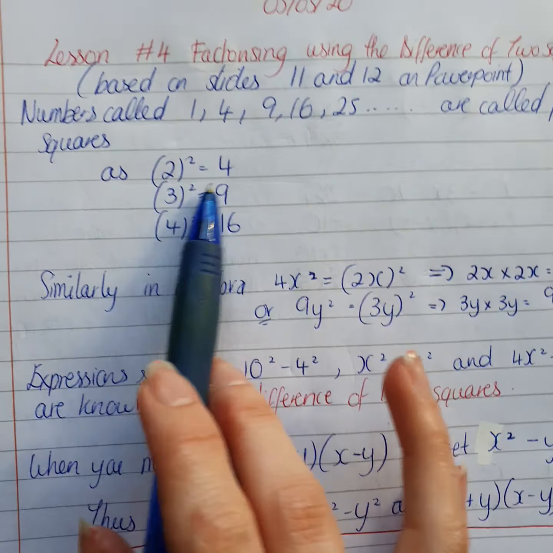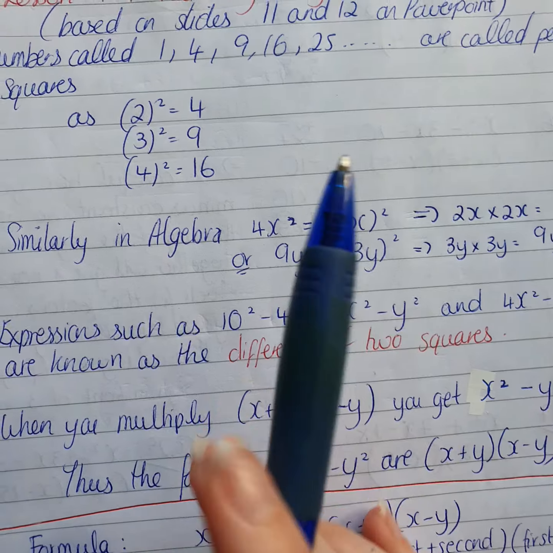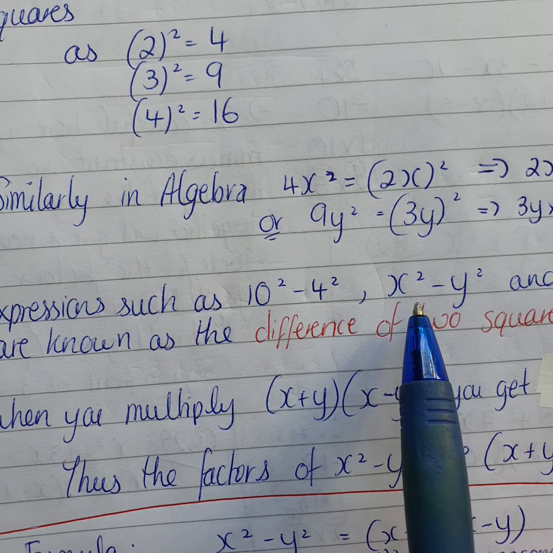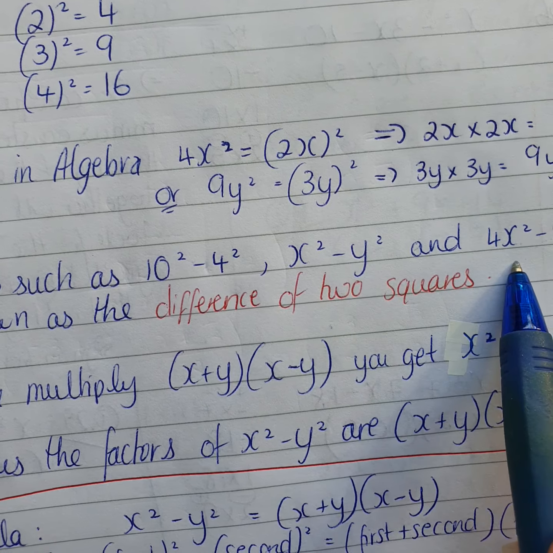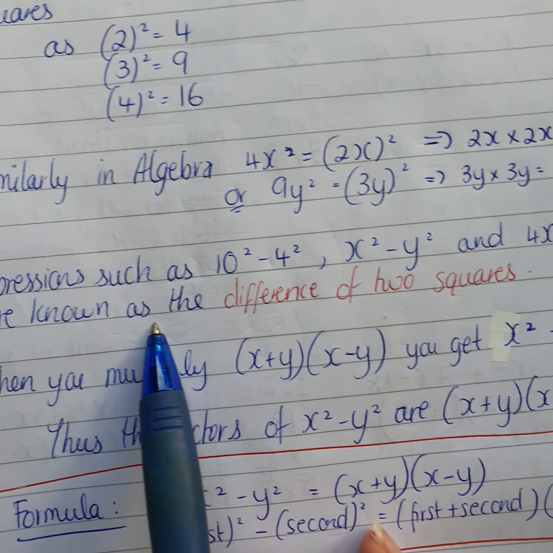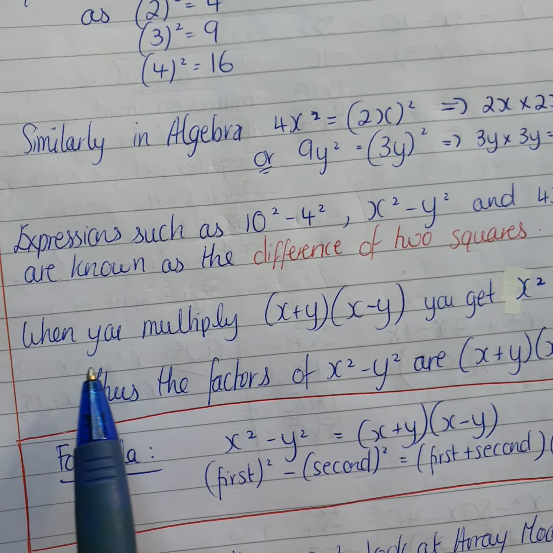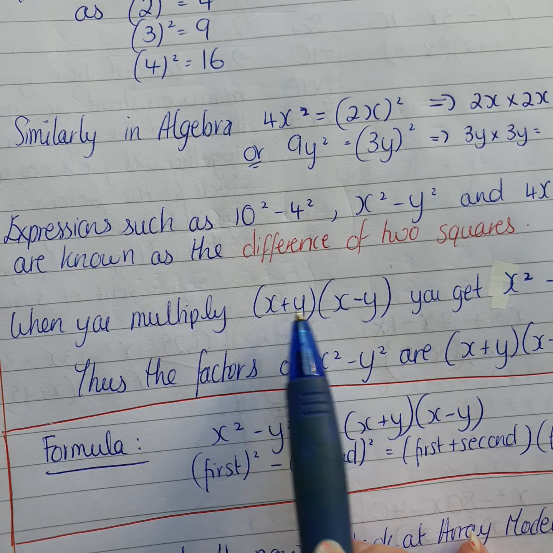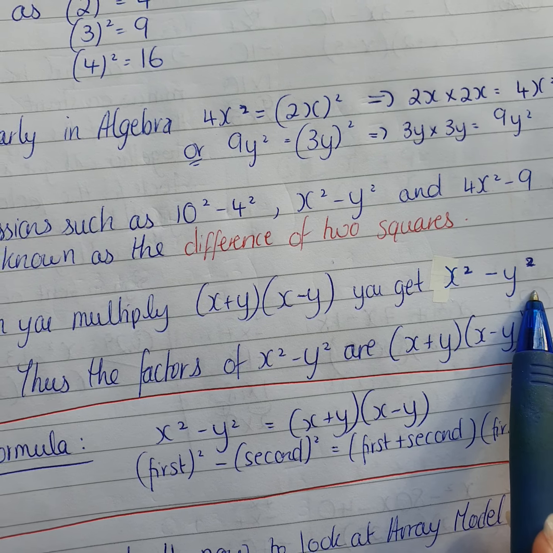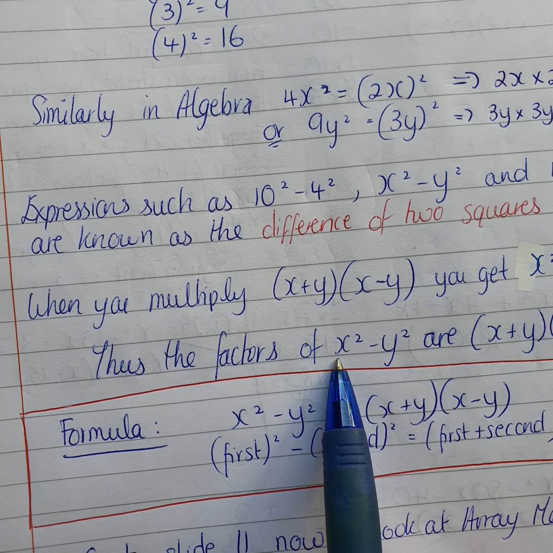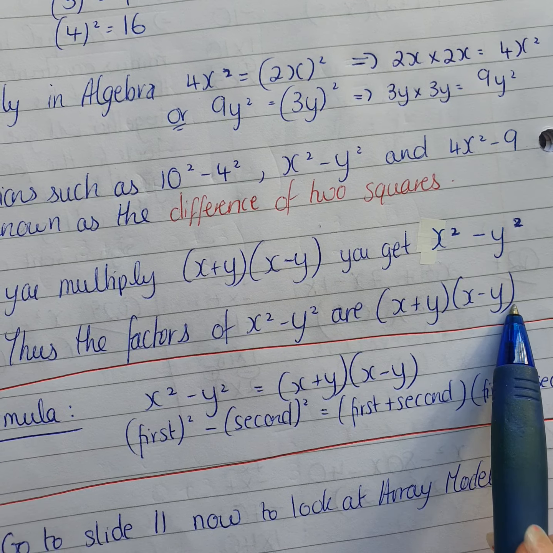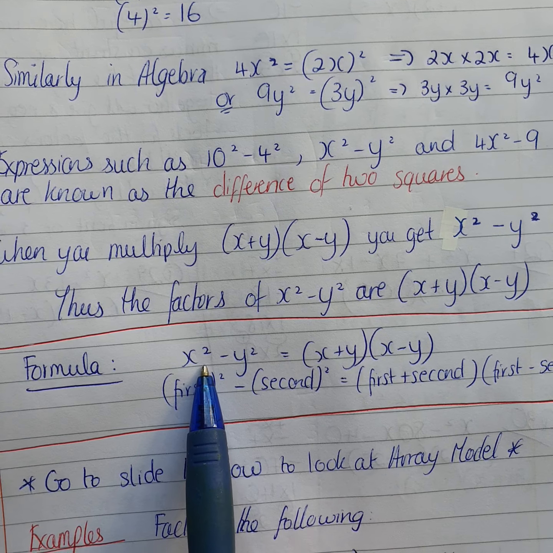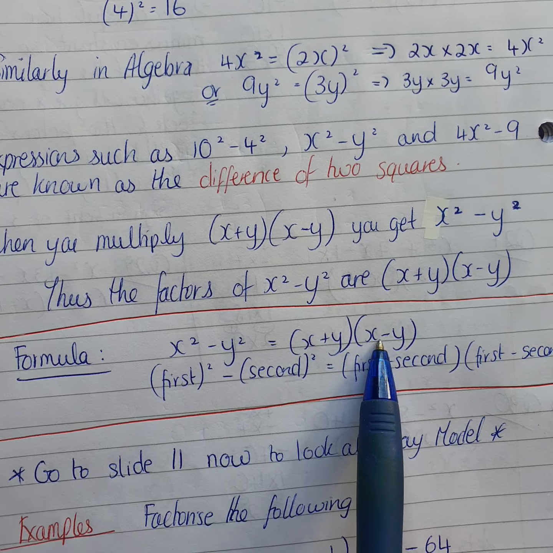So as this page here, I would like you to take down as notes, okay? Do take this page down as notes so far. So expressions such as 10 squared minus 4 squared, or x squared minus y squared, and 4x squared minus 9 are known as the difference of two squares, right? So when you multiply x plus y times x minus y, look at the only difference here, there's a plus here and there's a minus here. You get x squared minus y squared. So thus, the factors of x squared minus y squared are really x plus y and x minus y. So the formula really that we can come up with for the difference of two squares is that x squared minus y squared is equal to x plus y and x minus y.